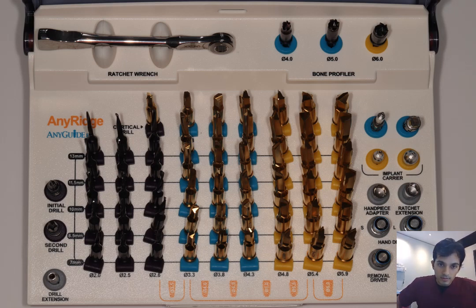As I mentioned, this is the R2 Gate surgical kit. This particular kit I have is for the AnyRidge system. However, I know that they make this for all the different systems in the Megagen family, as well as for all the other major implant manufacturers out there, and the universal kit as well.